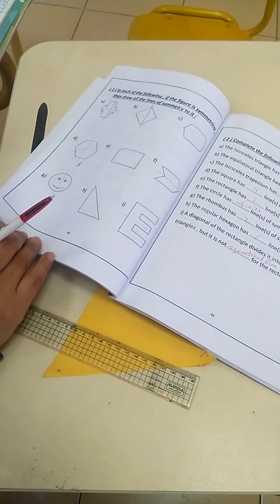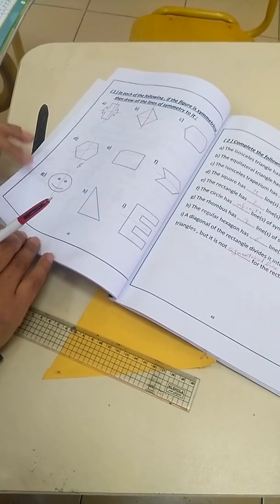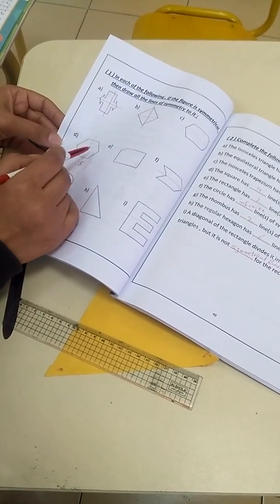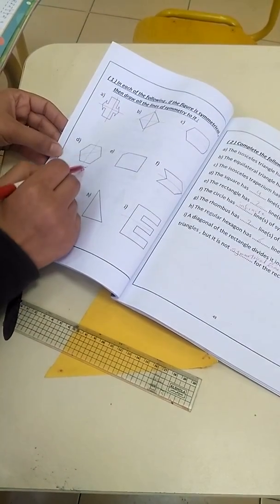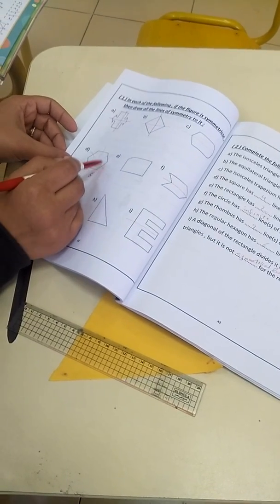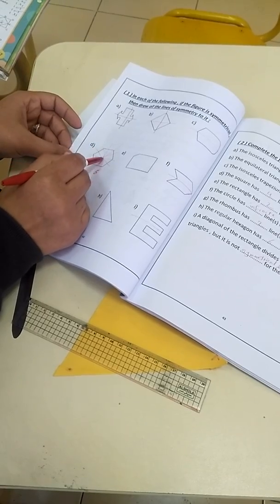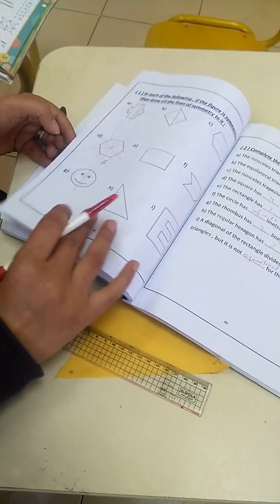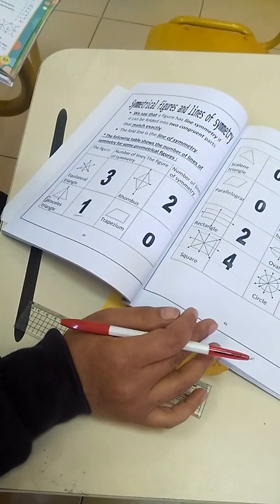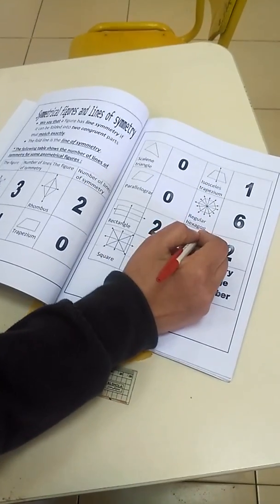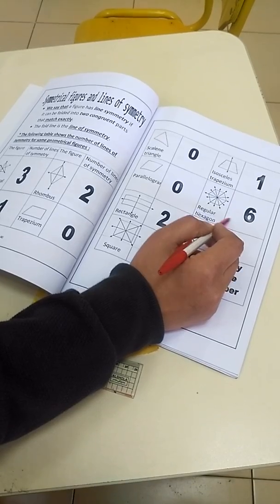And a regular hexagon has six lines of symmetry. A hexagon like this has how many? 6. Give me 1, 2, 3, 4, 5, 6. But it should be regular here. A regular hexagon has 6 lines of symmetry.